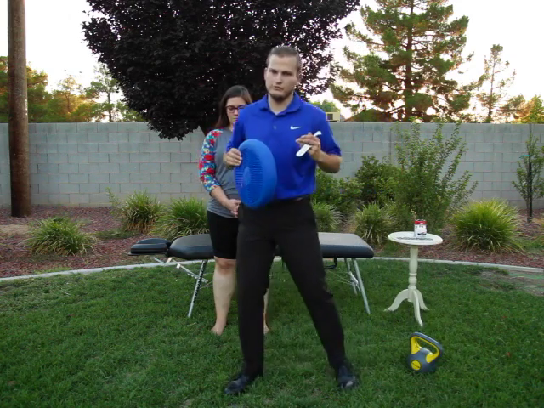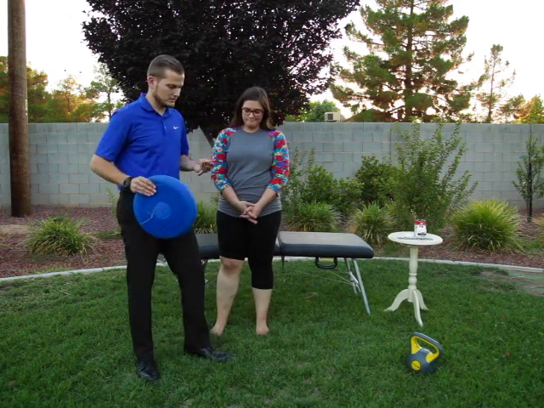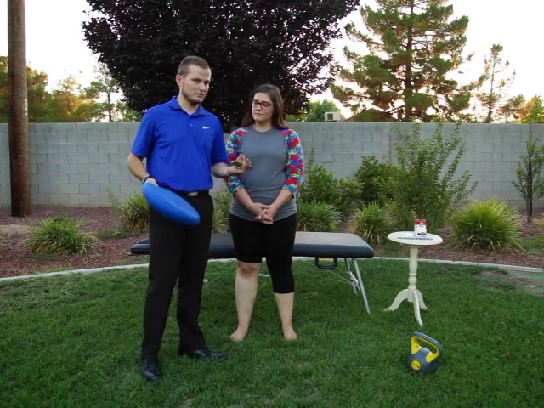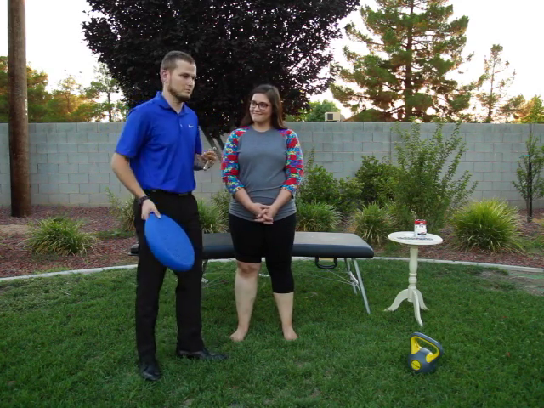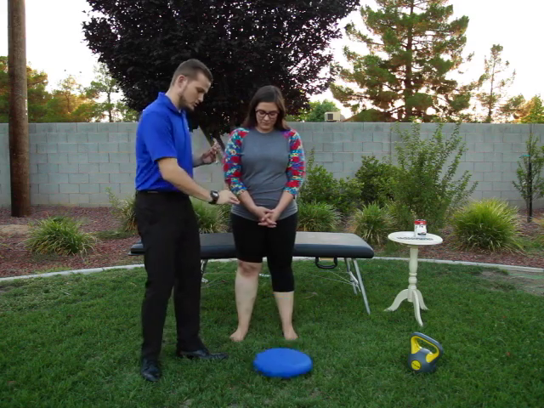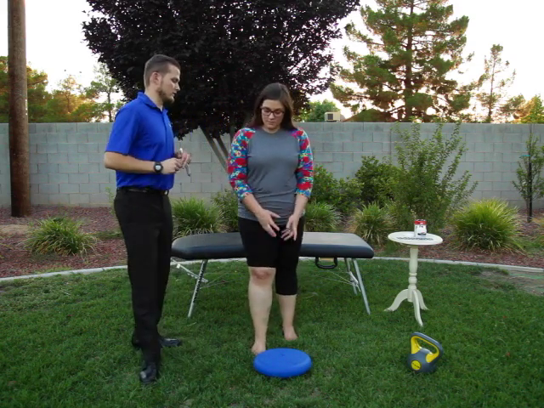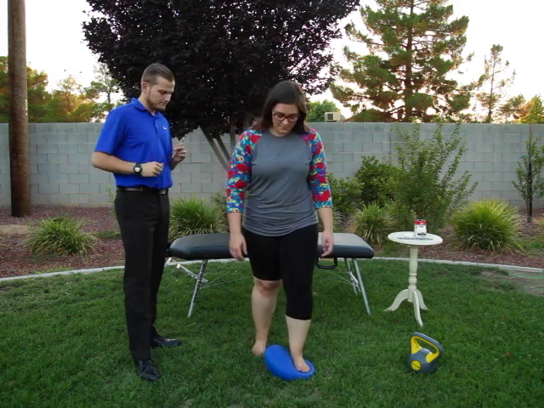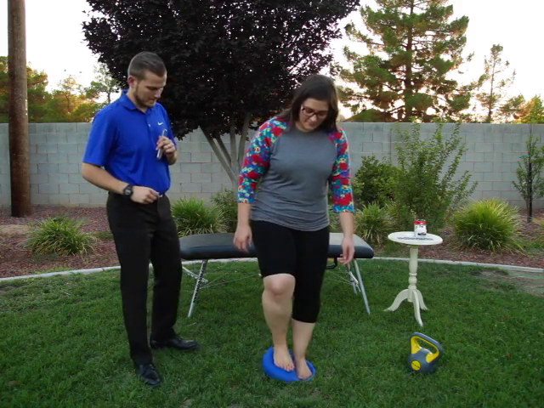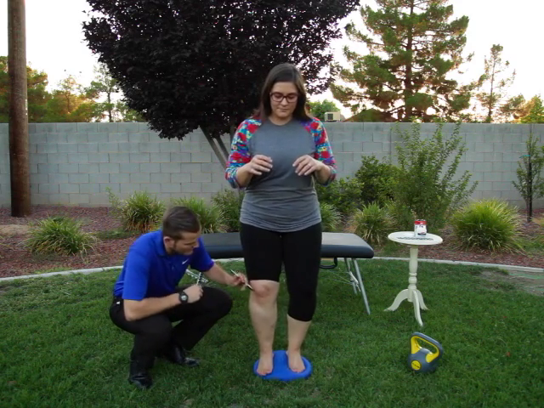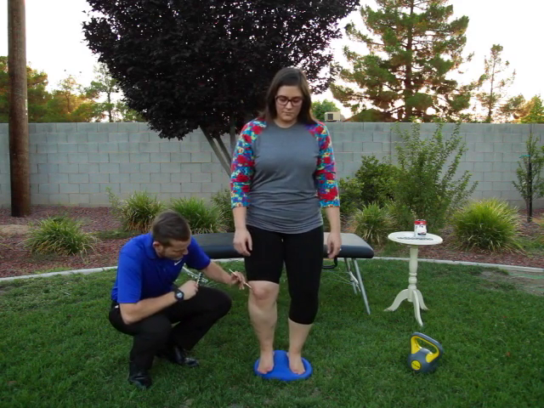Now we're not going to make her do full squats, because if you have someone that's recovering from an injury and you put them on an unstable surface and have them do squats, that's a good way to re-injure themselves. So we'll just do a normal balance test. I'm going to have her stand on it with her knees bent just slightly and just balance for me. Okay, good. And now we're just going to go ahead and work the area again.